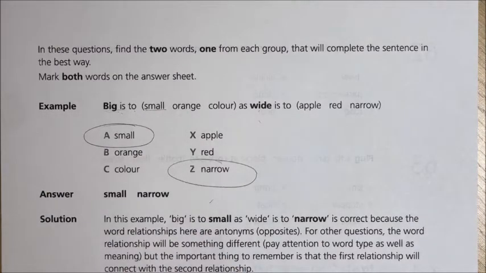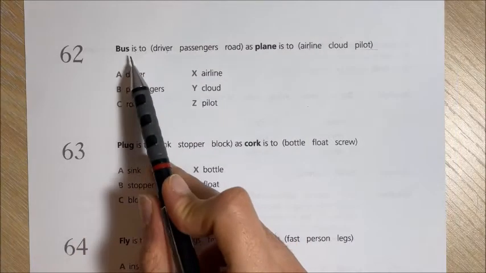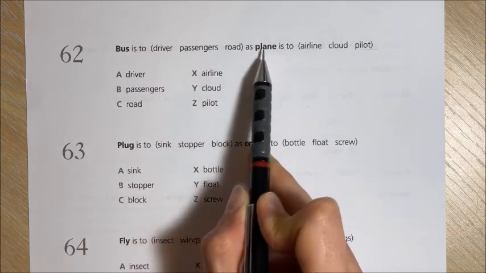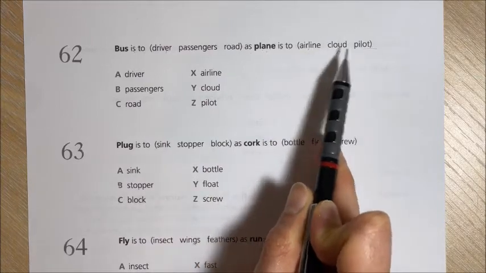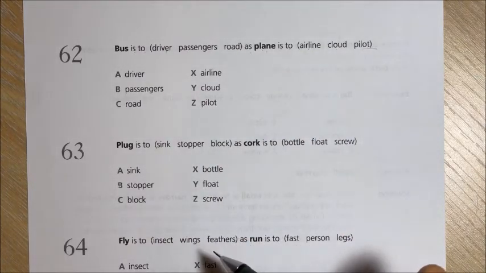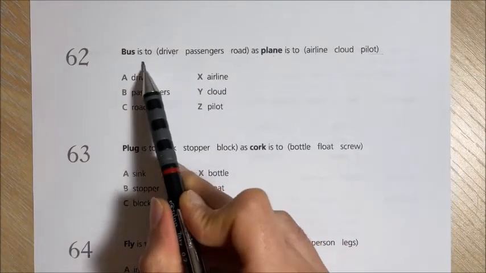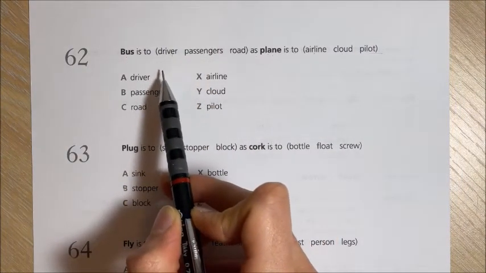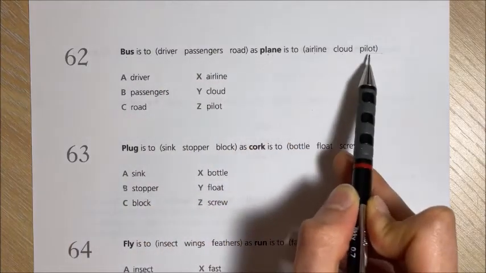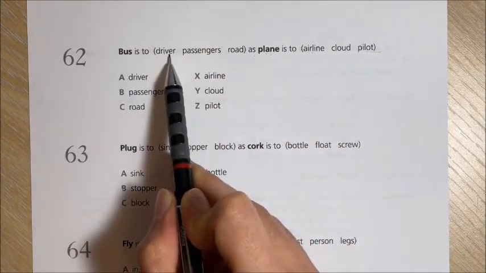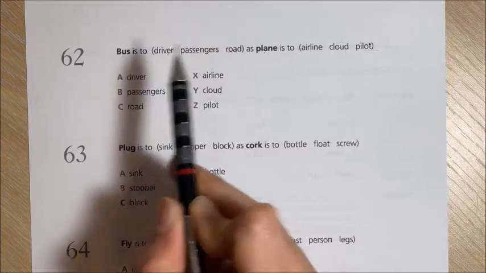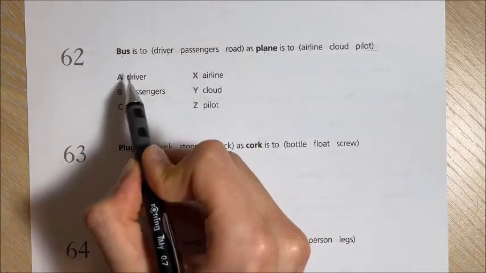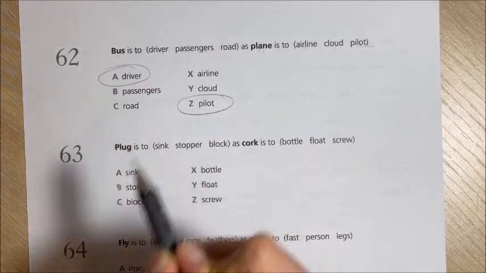Let's have a go at some more questions. Bus is to driver, passengers, road, as plane is to airline, cloud, pilot. If we look at these pairs of words, we can see that bus and driver go together the same way as plane and pilot. A driver drives a bus and a pilot flies a plane. So the answers are driver and pilot.